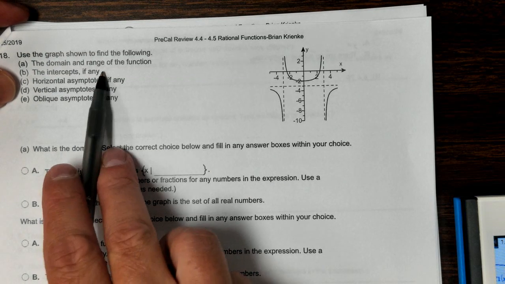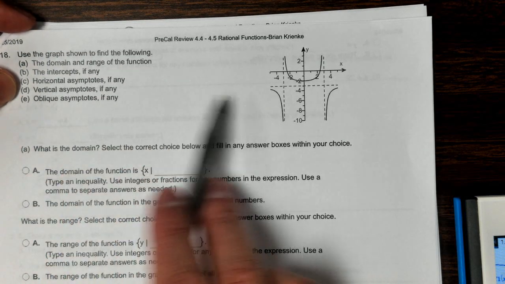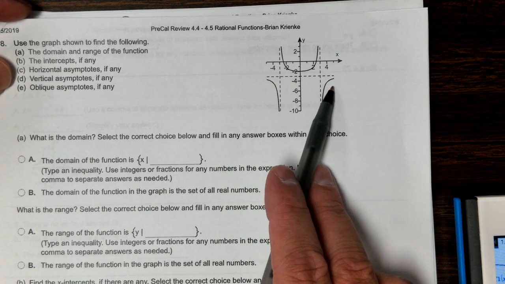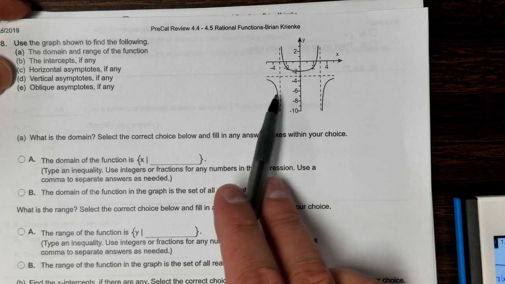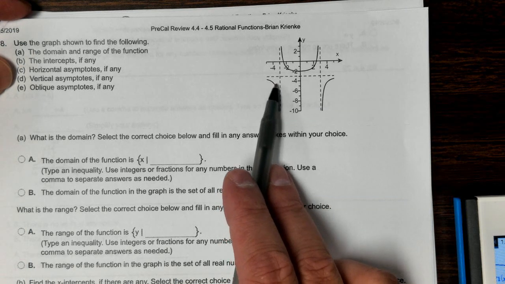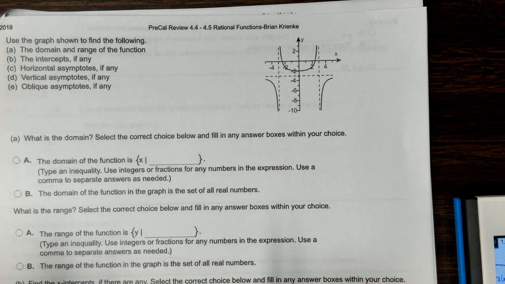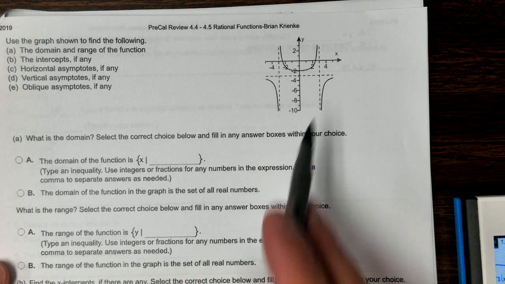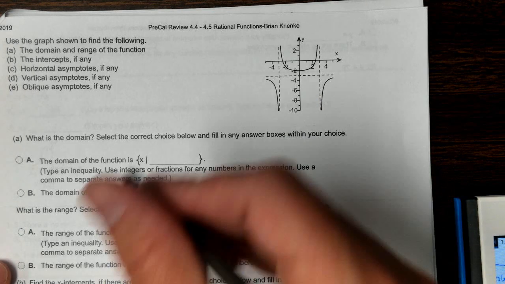This one says use the graph to find the following, the domain and range. So this one looks like, based on the graph given, we know the domain would be everything except for negative 3 and positive 3 from the graph. You're not given an equation. This is one you have to analyze the graph.